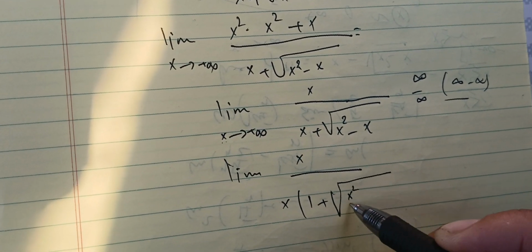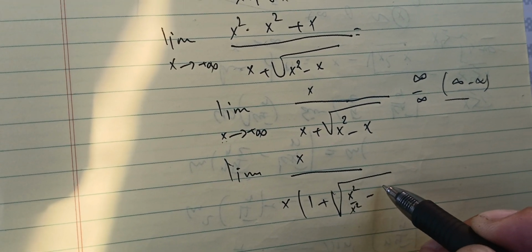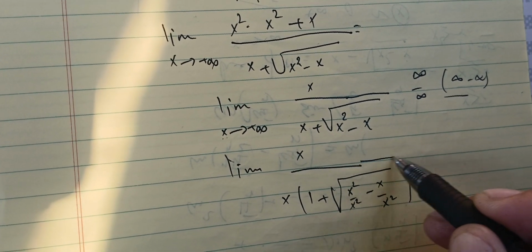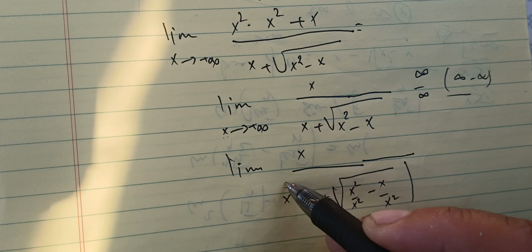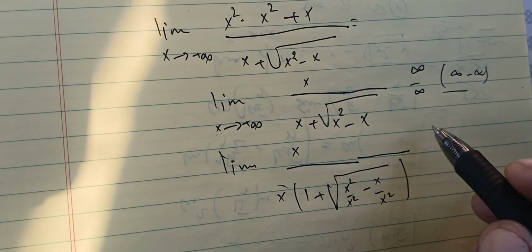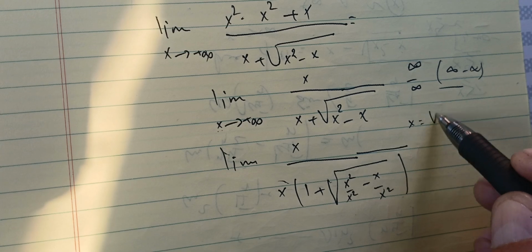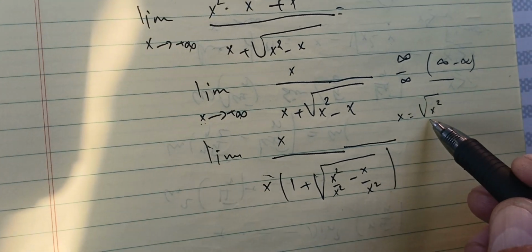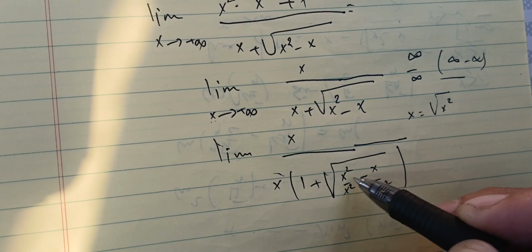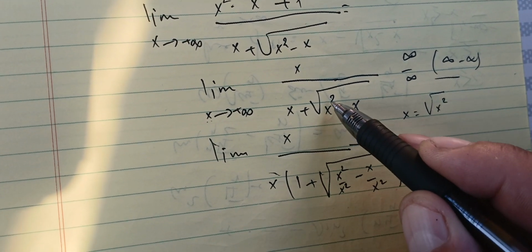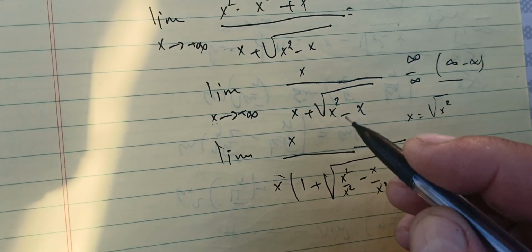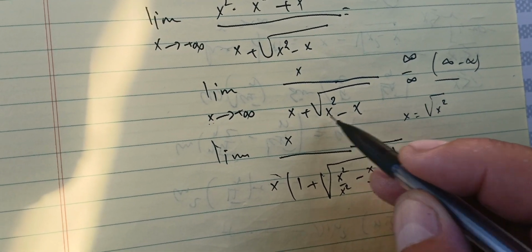Again, I can get x squared over x squared minus x over x squared. Remember, I factor out by this one here, and to be able to enter that, I have to write x as the square root of x squared. I see this problem a lot, so I can do the following here.